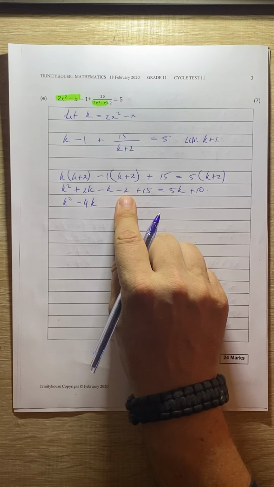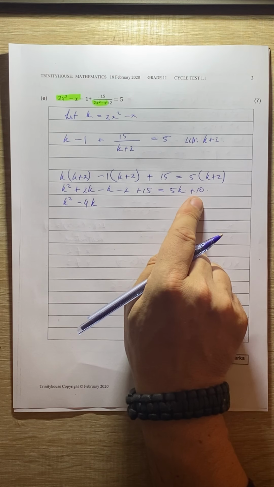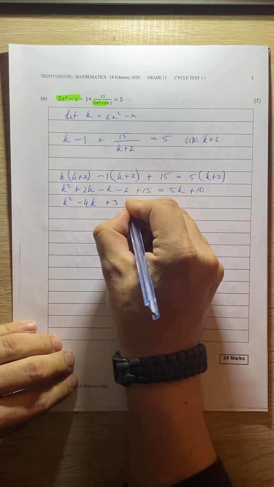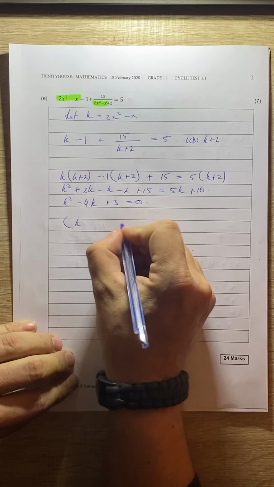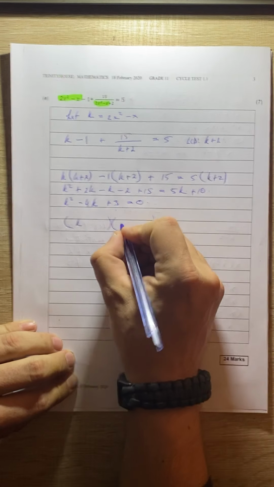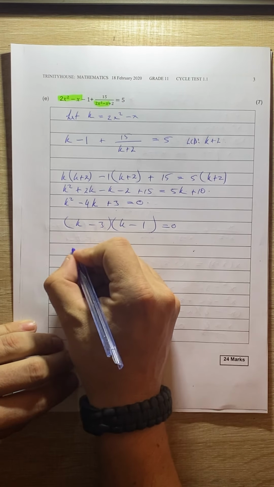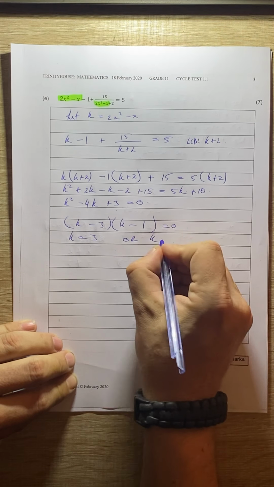Then our numbers, we've got minus 2 plus 15 minus 10, which is plus 3 equals 0. We can factorize this, so we get (k minus 3)(k minus 1). So k is equal to 3 or k is equal to 1.